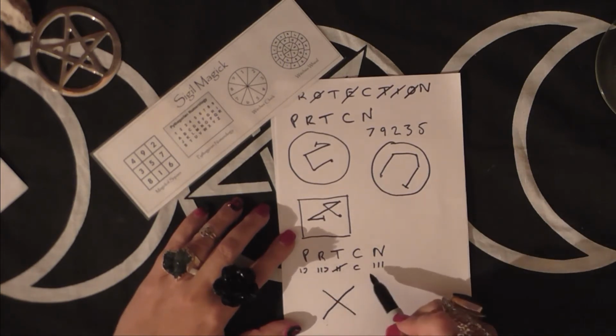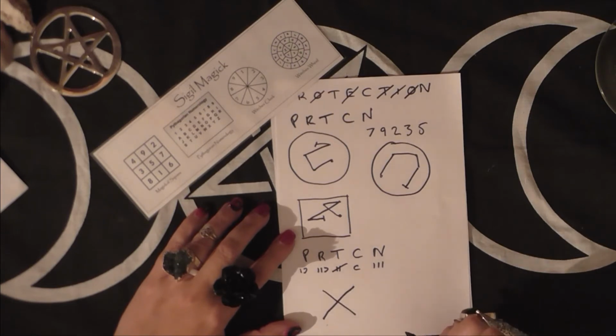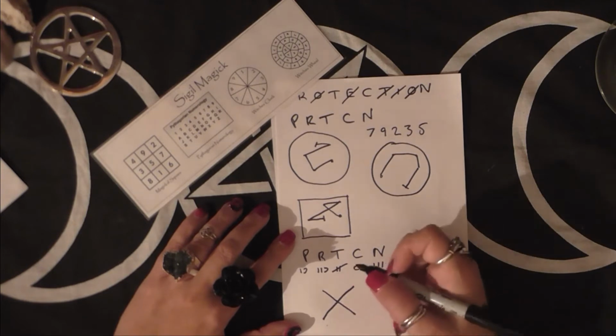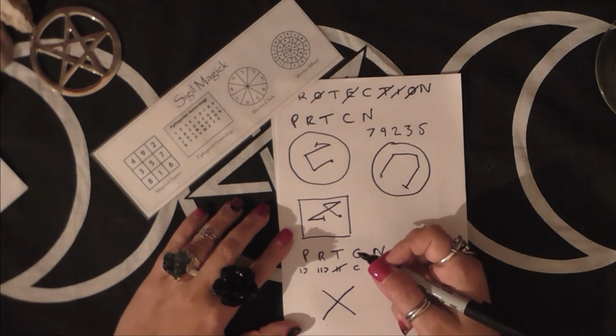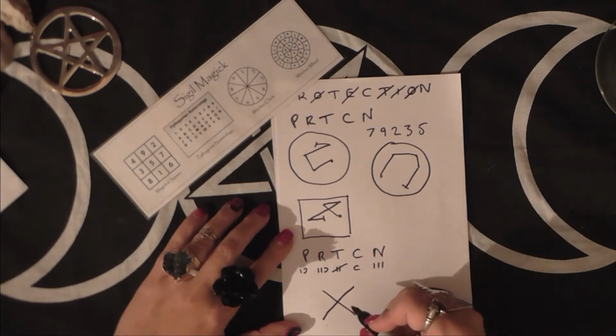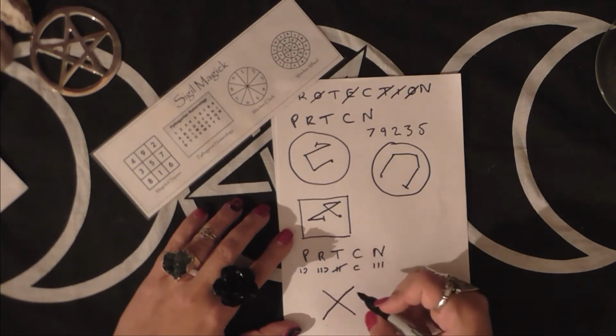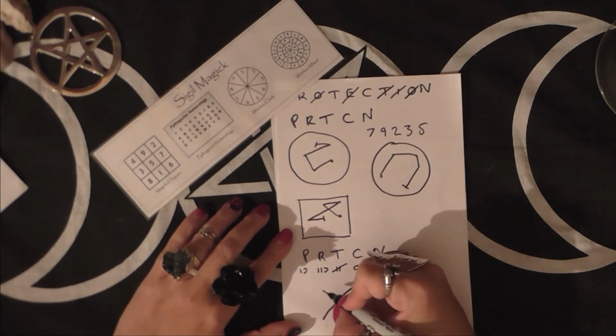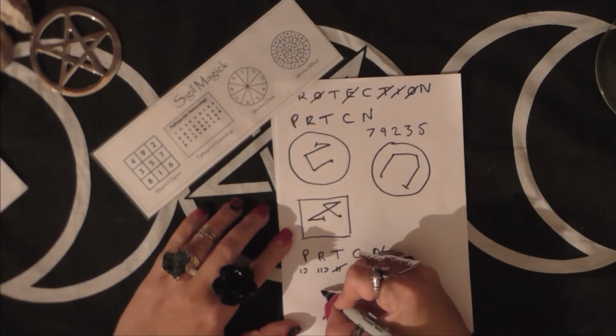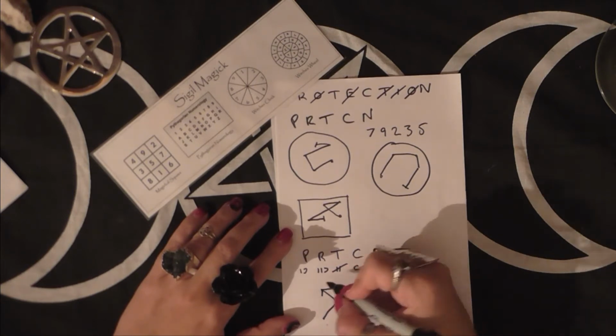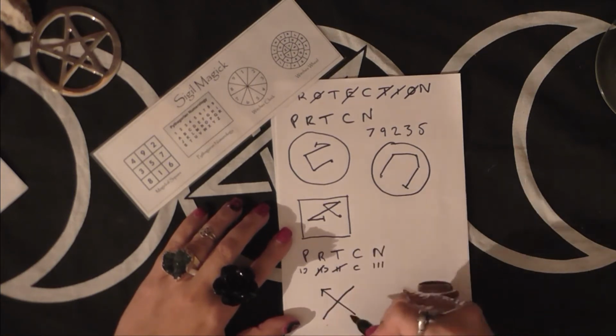I'm going to do a spike there, so that's those two.